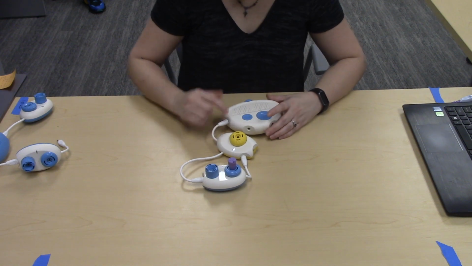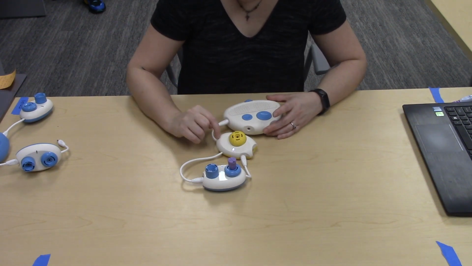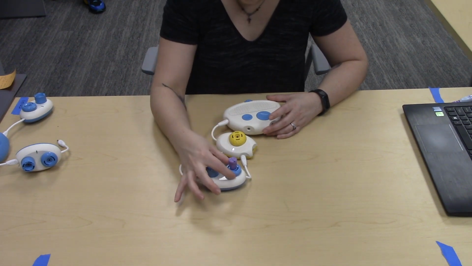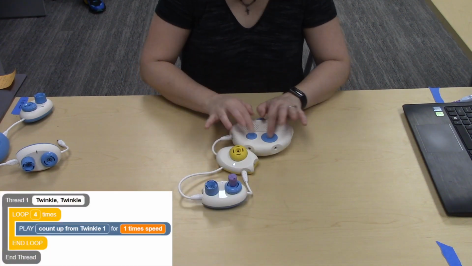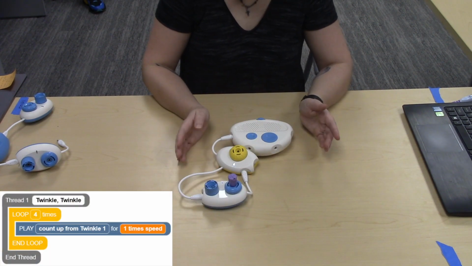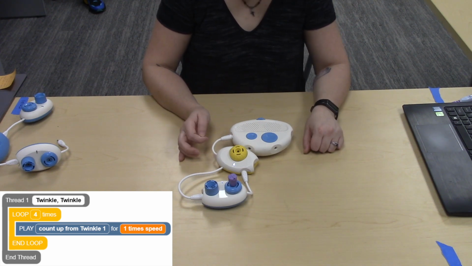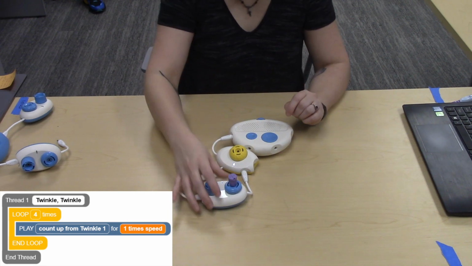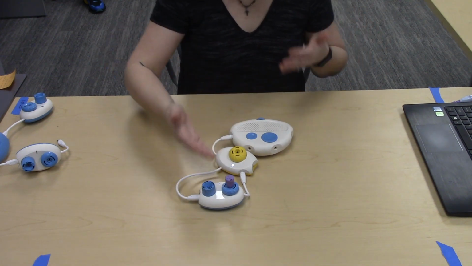So right now it's going to loop 4 times this 1 play pod, but each time it goes through the loop it's going to increase this sound selection by 1. Thread 1 twinkle, twinkle. Loop 4 times. Play count up from twinkle 1 for 1 times speed. End loop. End thread.